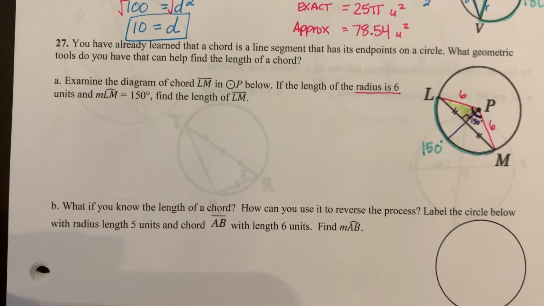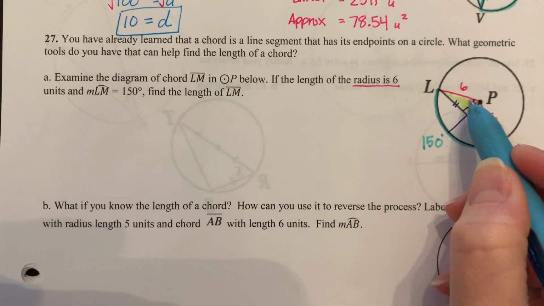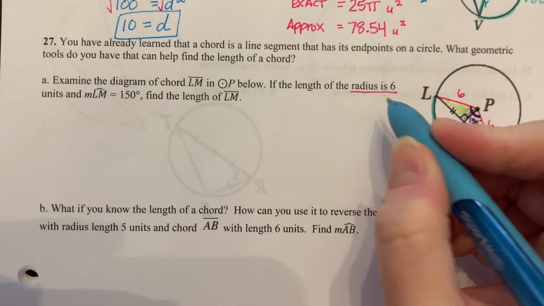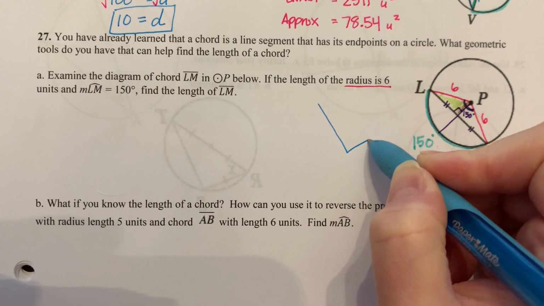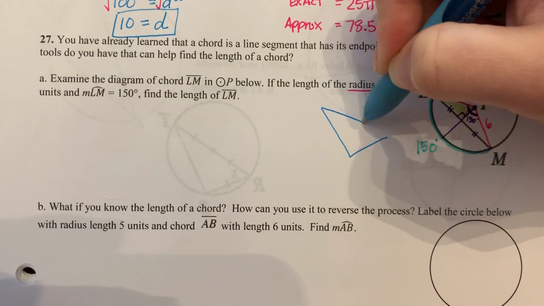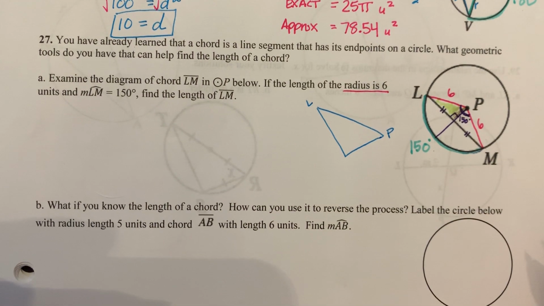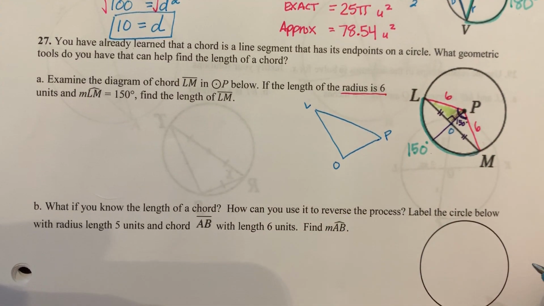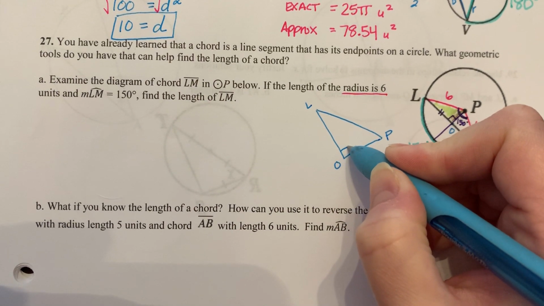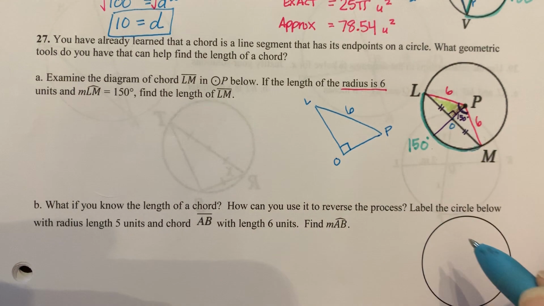So it's a little bit bigger and we understand what's going on. So if I take out my highlighted right triangle, we have L, we have P, we'll label this point O for reference. We have our 90 degrees because it's perpendicular. We have LP is 6.